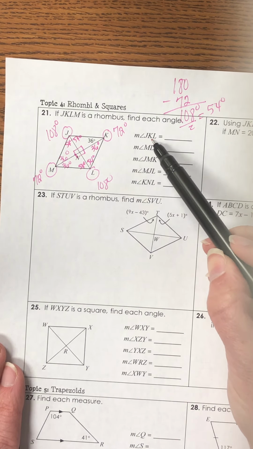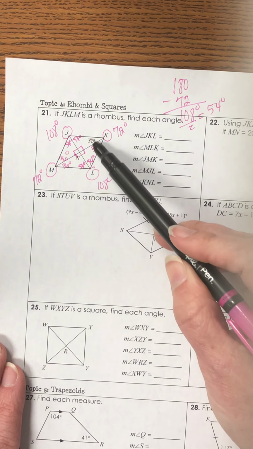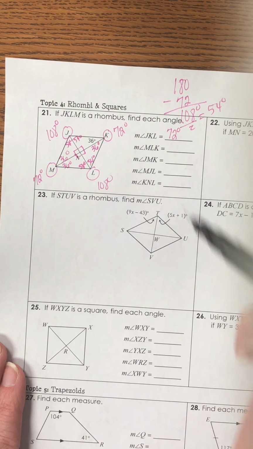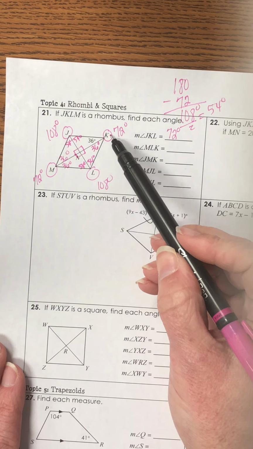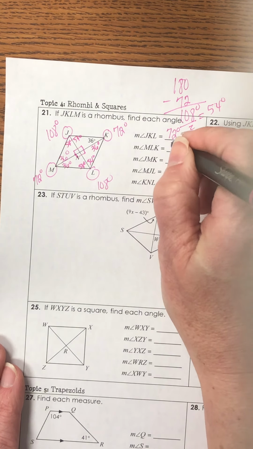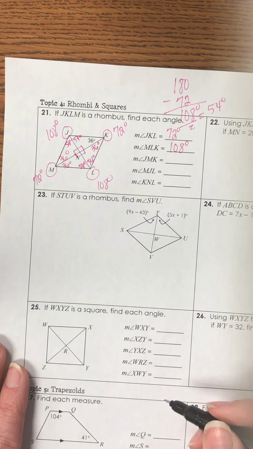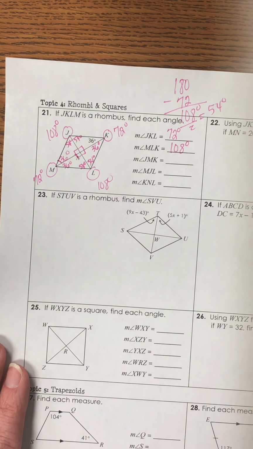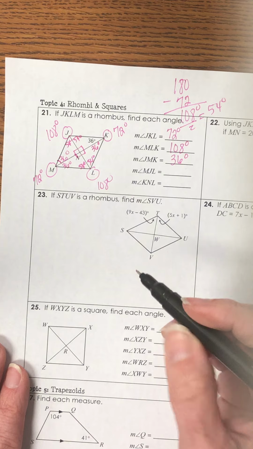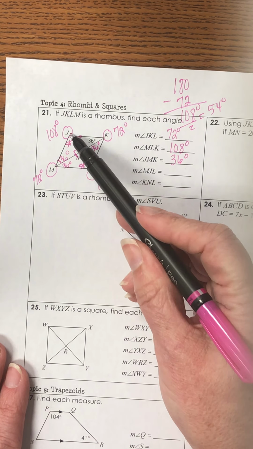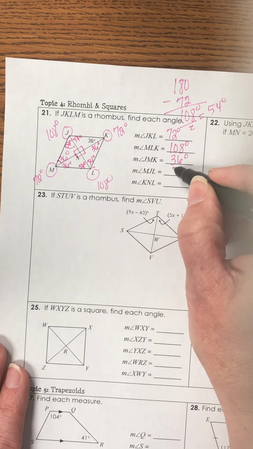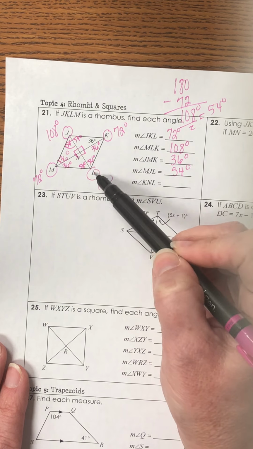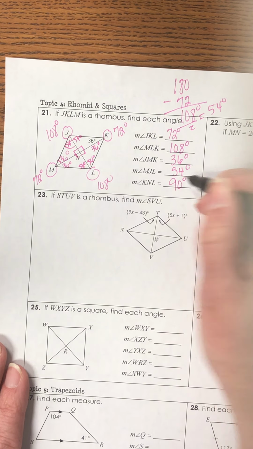So when it asks for JKL, JKL is the entire angle 36 plus 36, which is 72 degrees. Then MLK, MLK is this entire angle, 54 plus 54 is 108 degrees. Then JMK, JMK is going to be my part right here, 36 degrees. MJL, MJL will be the part on the side, 54 degrees. And then KNL, KNL, since they're perpendicular, is 90 degrees.